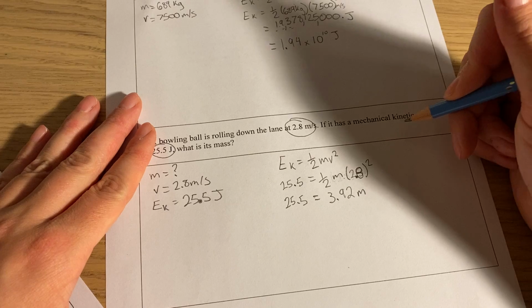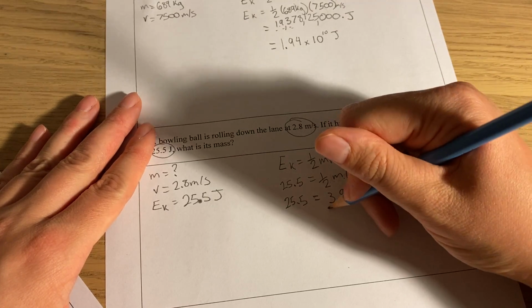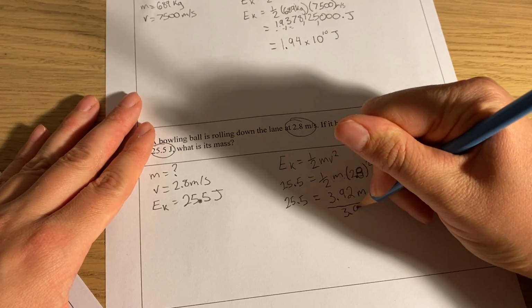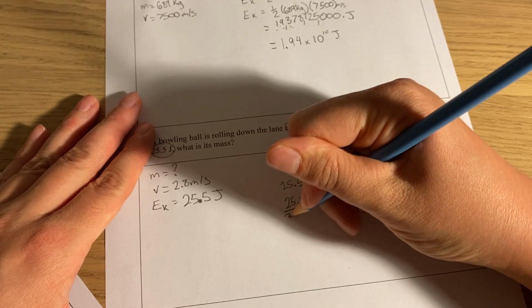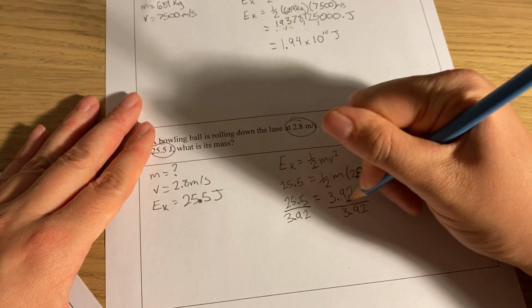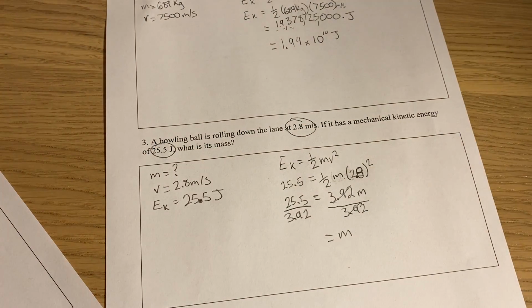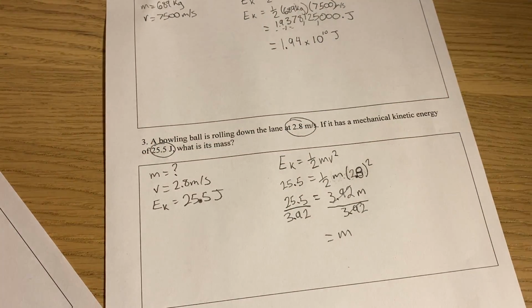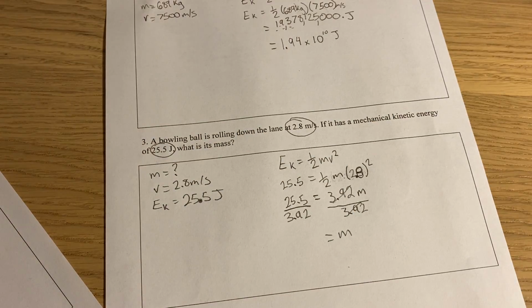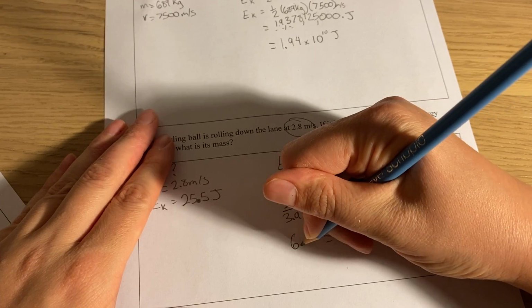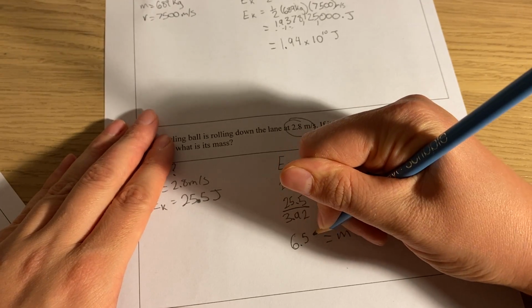Okay, so now you know what to do for math class. You have to divide both sides by 3.92. These cancel out, so you're left with m on this side, and then 25.5 divided by 3.92 is 6.51.